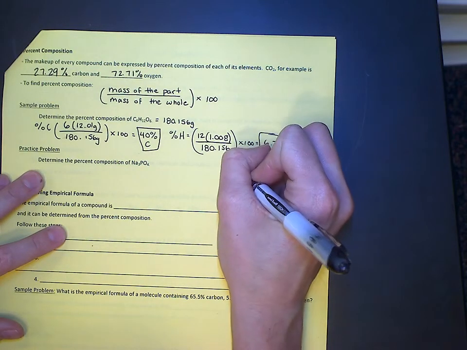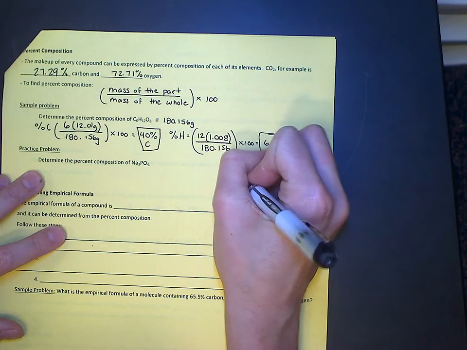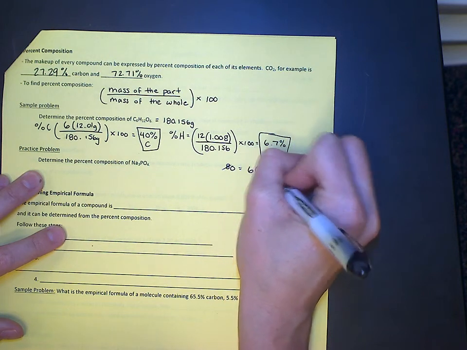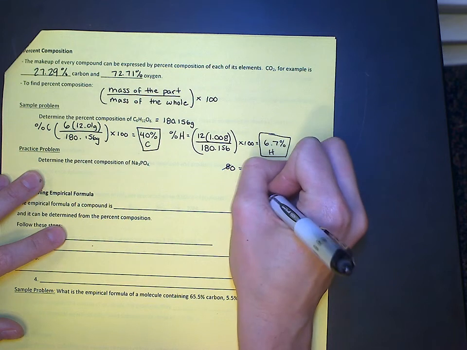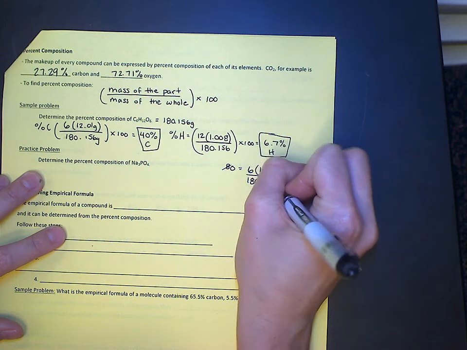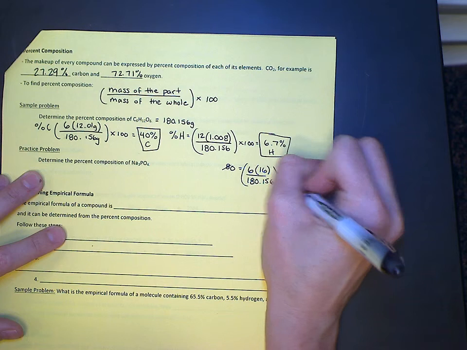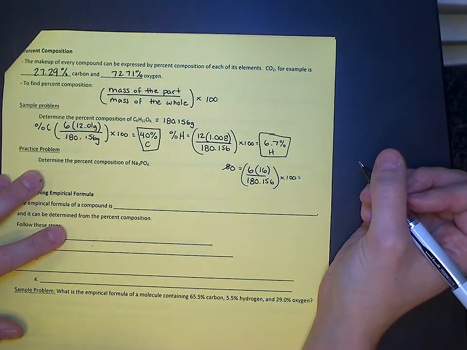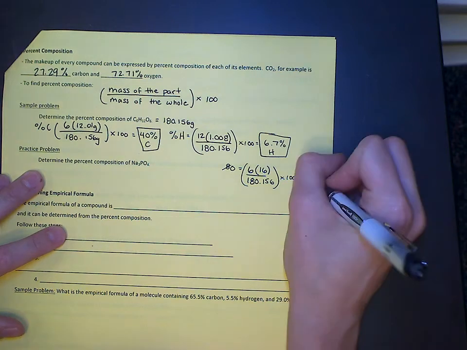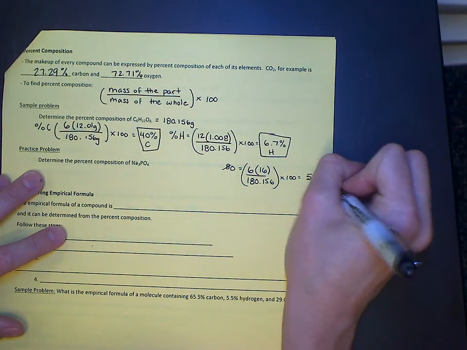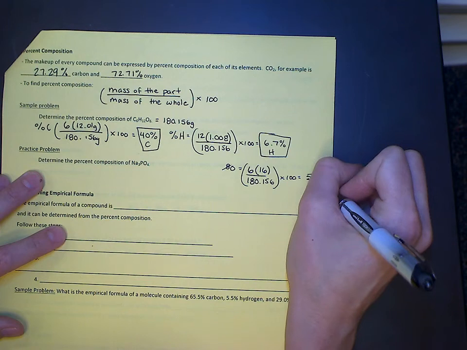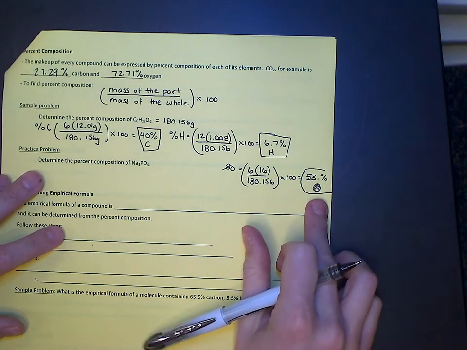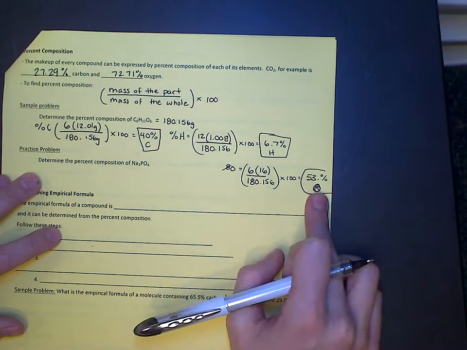So for oxygen, percent oxygen is equal to 6 times 16 grams divided by the whole, 180.156, and multiply by 100. That would give me 53.3% oxygen. So that's what the first example was.